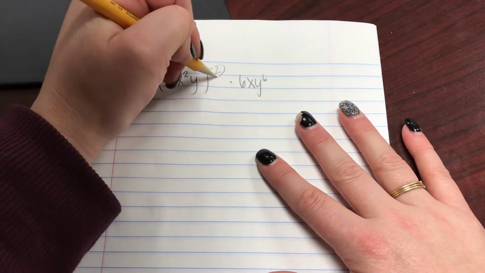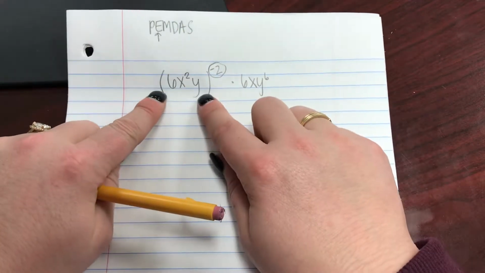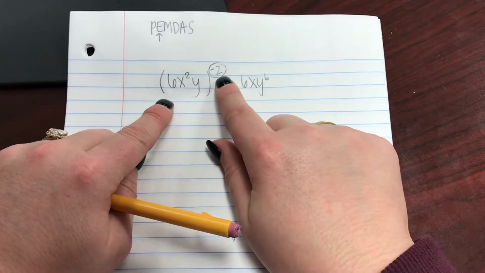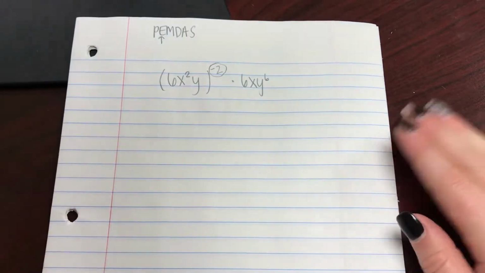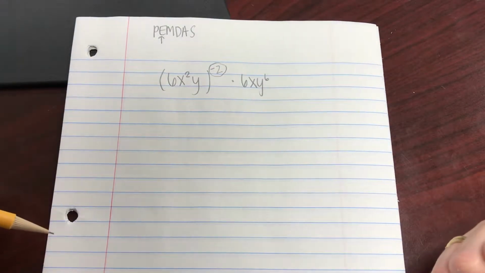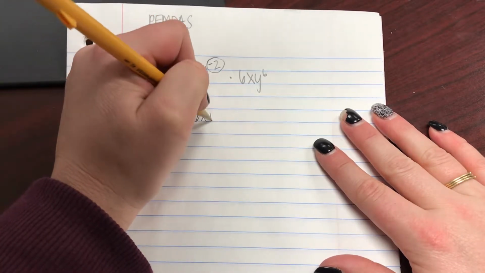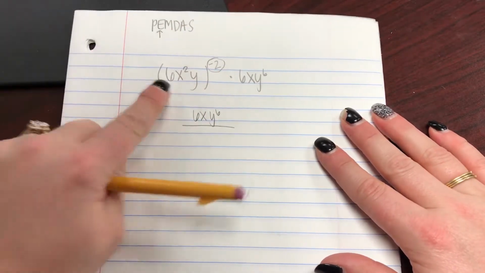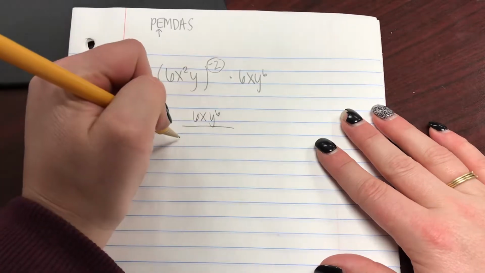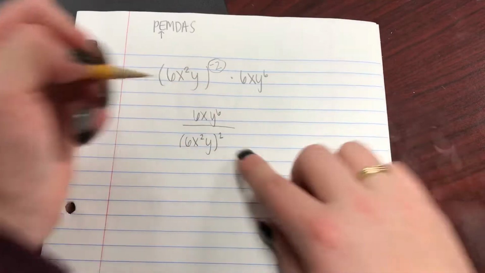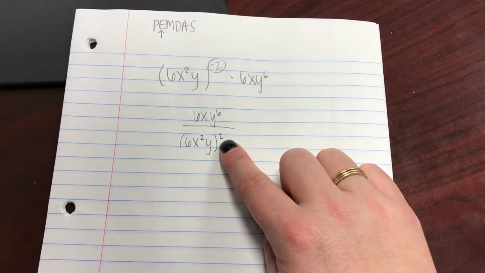Well, this one exponent is attached to my entire parenthesis piece. So I need to address this first. Because I have a negative exponent, I can create my inverse of this to make it a positive exponent. So rewriting this, I'm going to put 6x y to the power of 6 over, and I'm going to drop this down to my denominator and result in a positive exponent.